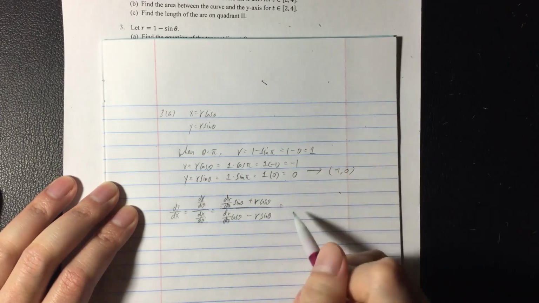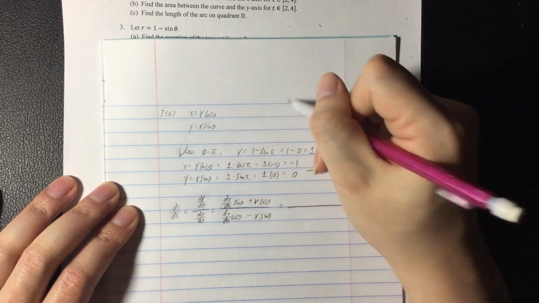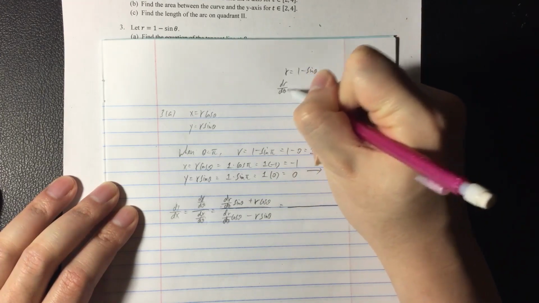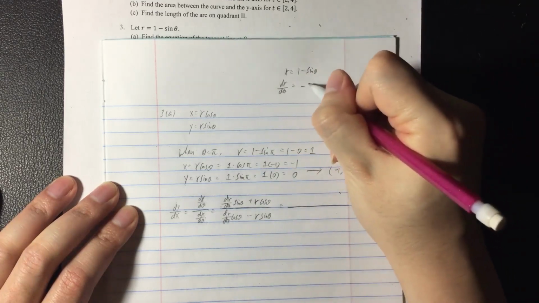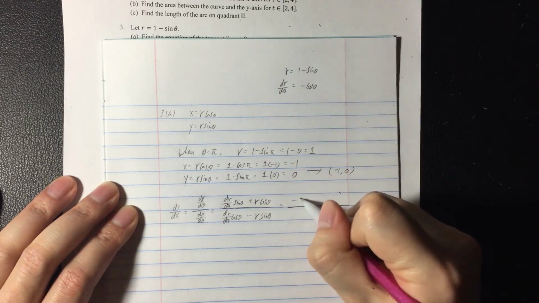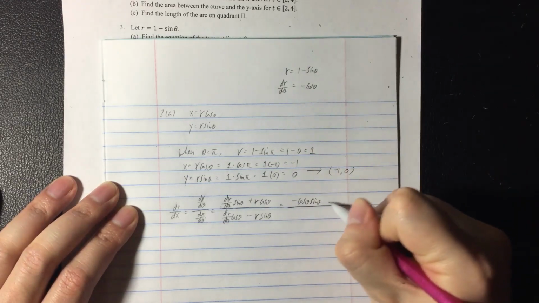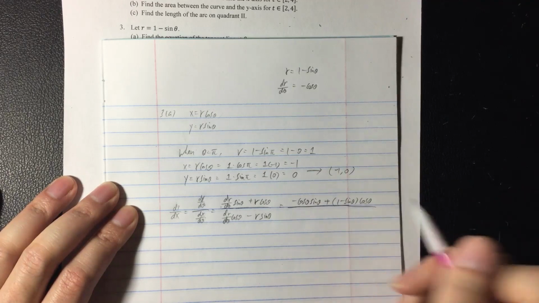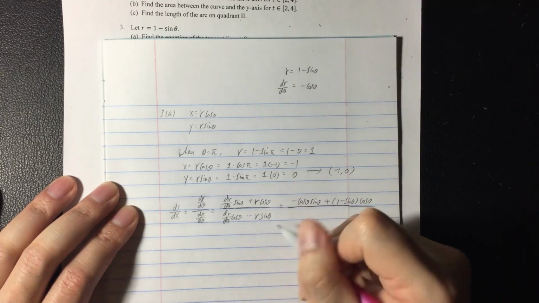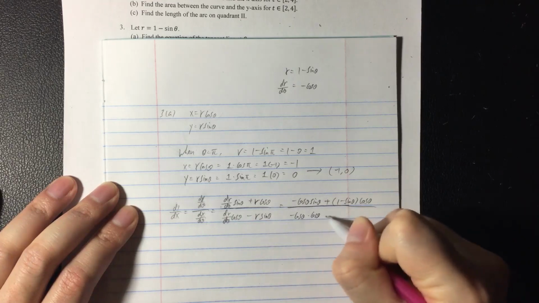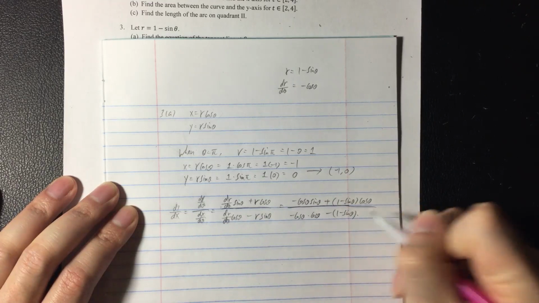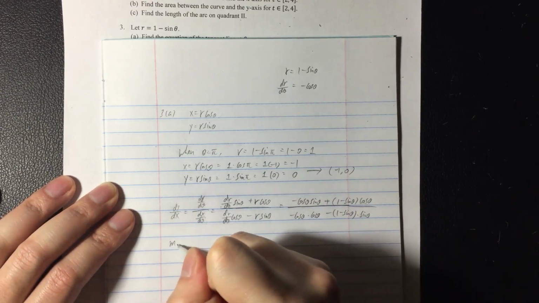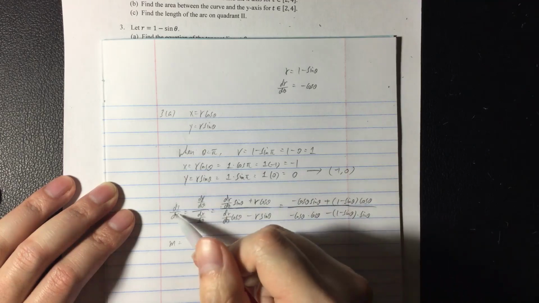Then plug in dr over d theta. Since r is 1 minus sine theta, dr over d theta is negative cosine theta. So plug in, I get negative cosine theta times sine theta plus r, where r is 1 minus sine theta, times cosine theta. On the bottom, dr over d theta is negative cosine theta times cosine theta minus r, where r is 1 minus sine theta, times sine theta. Then plug in. For the slope of the tangent line, we plug in theta equals pi into the derivative.